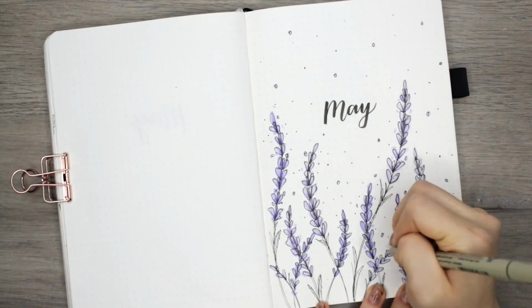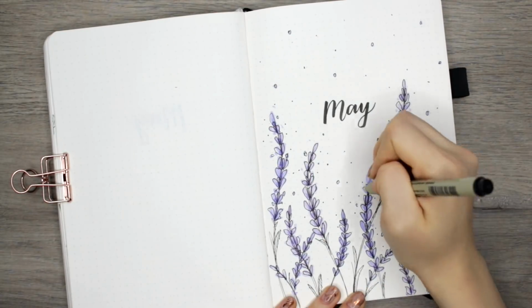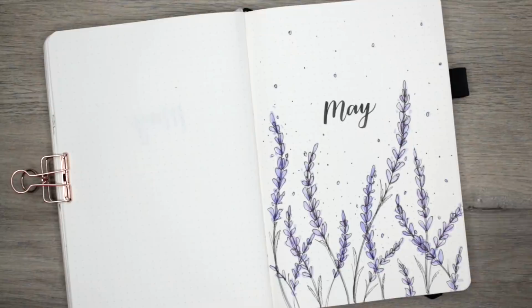For the page next to the cover page, I decided to do another collage because I enjoyed the one that I did in April so much.